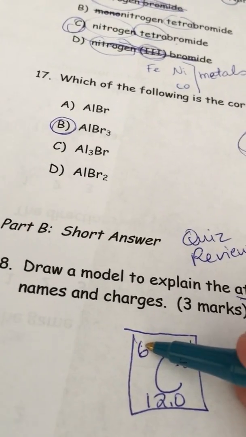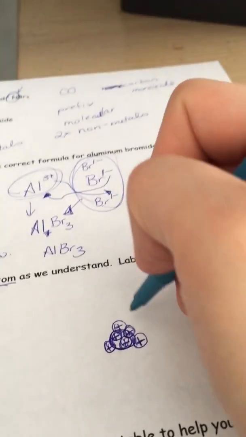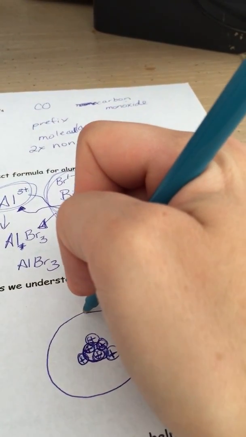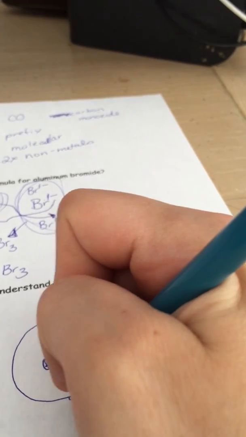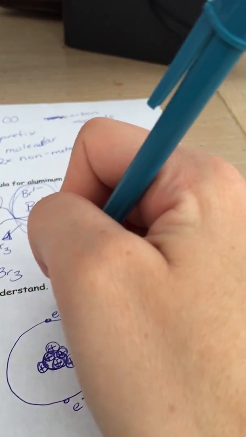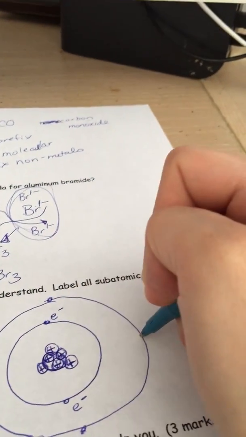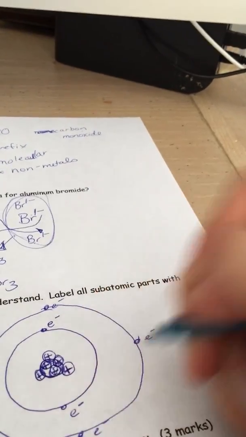Then, because we have 6 protons and it's balanced, it's a neutral charge, because it's not an ion by itself, it's stable. Carbon is going to have around the outside 6 electrons. 1 little electron, 2 little electrons. That's all you can fit in the first valence shell. So let's draw our next one. 3, 4, 5, 6. And these are all little electrons.